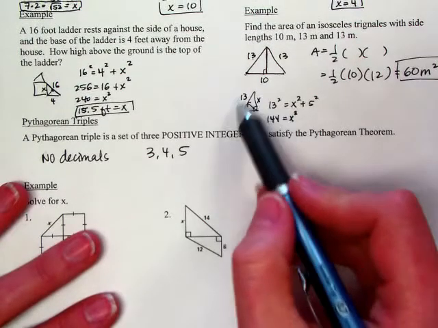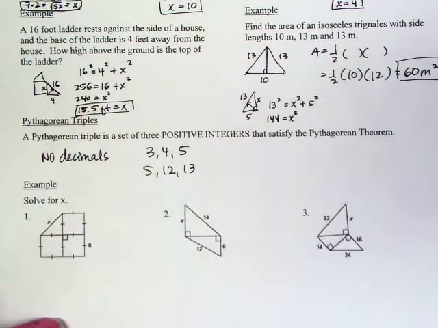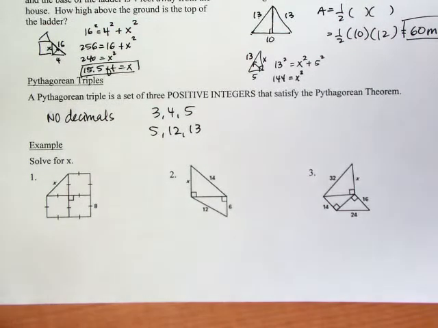Another one we did was right here, a 5, 12, 13. That is another Pythagorean triple. There are lots of them out there. You can Google it, see the list. There's a bunch. Those are the two that you'll probably see the most.